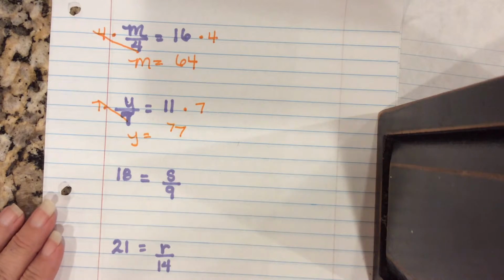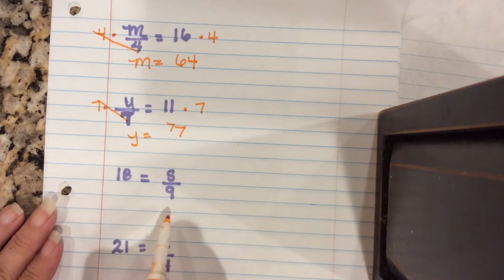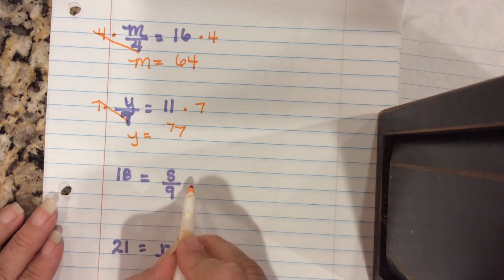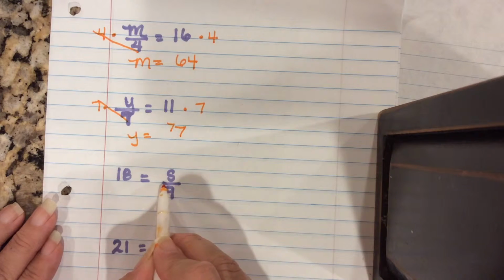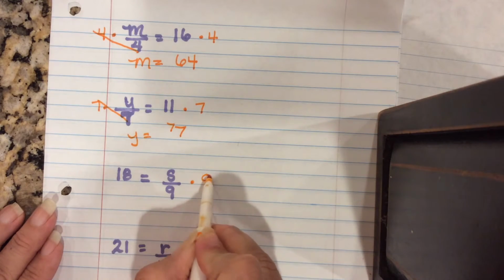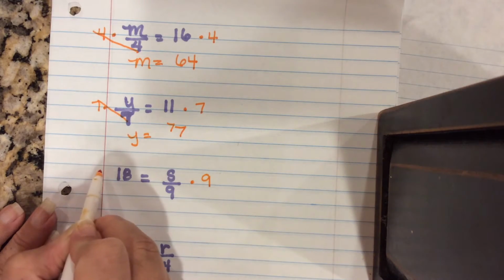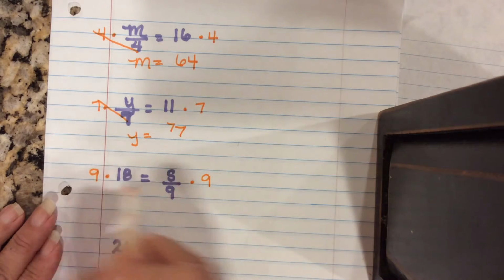Okay, it doesn't matter if the variable's on the right side of the equal sign, I'm still going to solve it the same way. I know I'm going to multiply by 9 because that's the one with the variable. So the opposite of dividing by 9 is multiply by 9. If I multiply by 9 on one side, I've got to do it on the other.